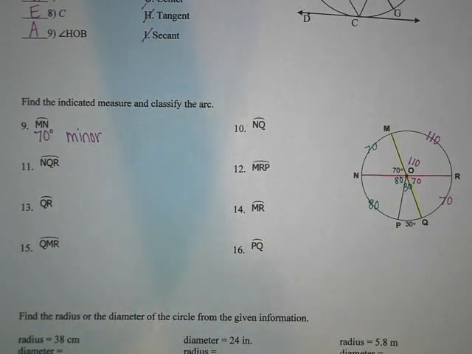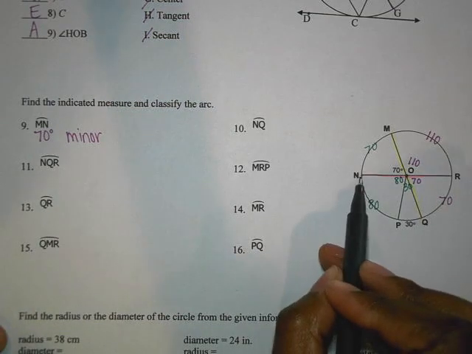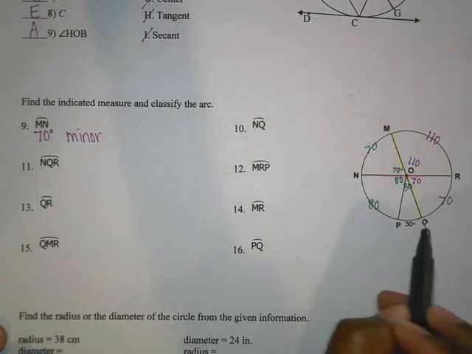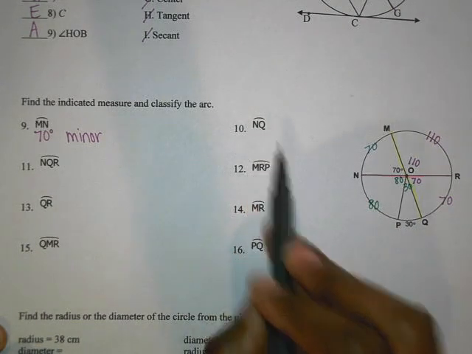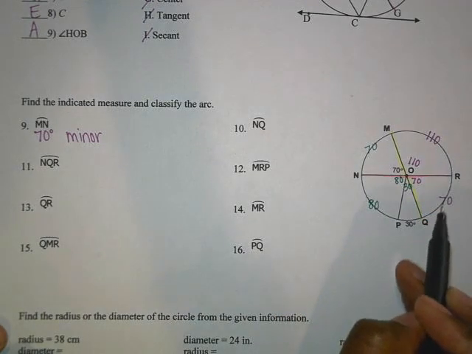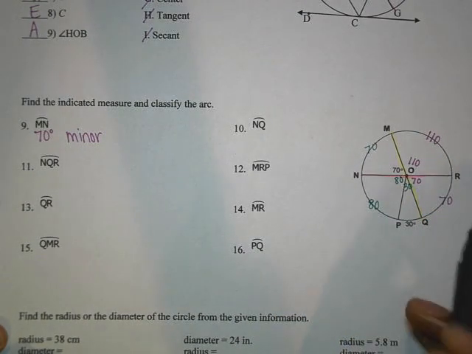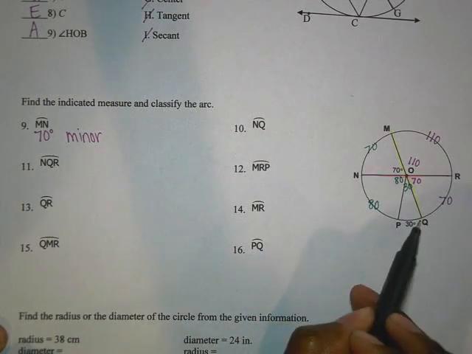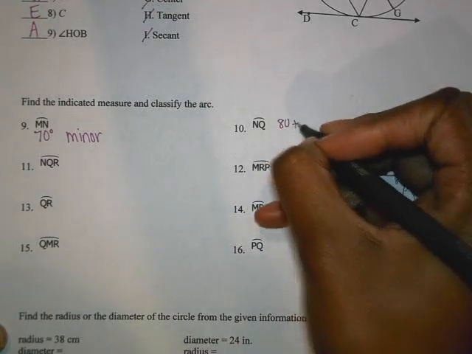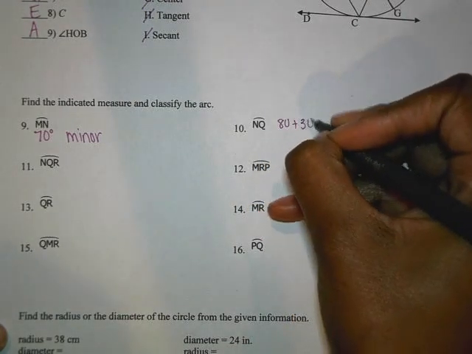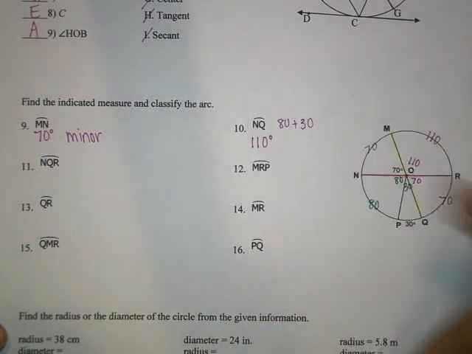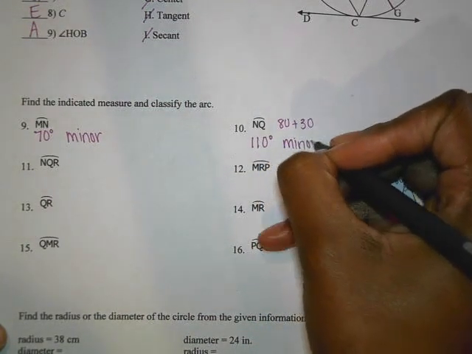Number 10, NQ. I'm going to start with N, and I'm going to go around to Q. Notice that I'm taking the short way around because I have 2 letters, so that tells me it's going to be a minor arc. If I take the long way around, that's more than half the circle, so that is a major arc. I don't need that. So I'm going from N to Q. So I have 80 plus 30. So arc NQ is equal to 110 degrees, and it is a minor arc.